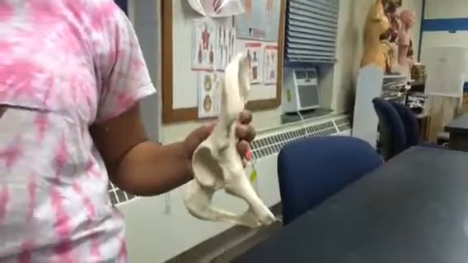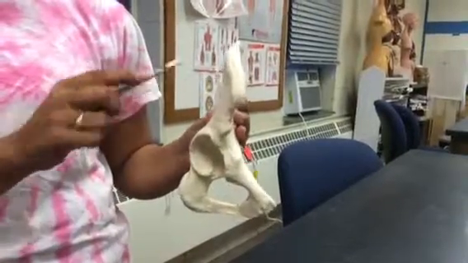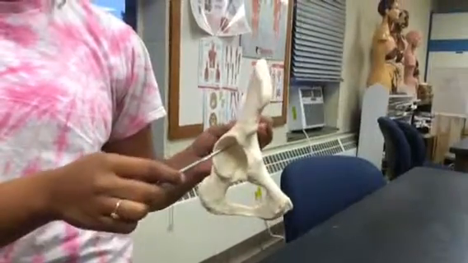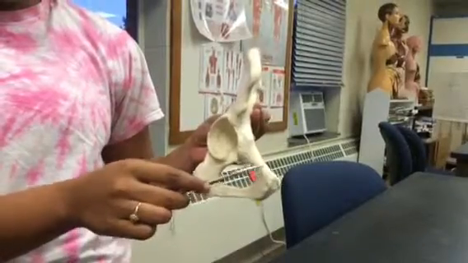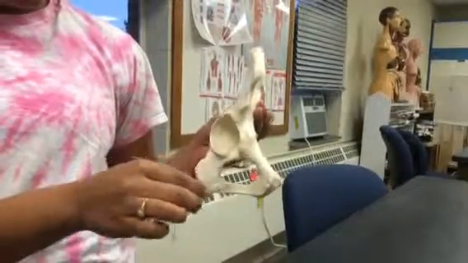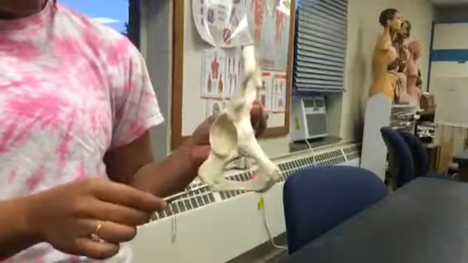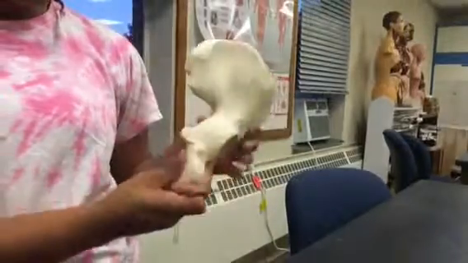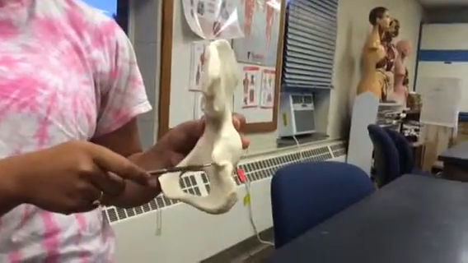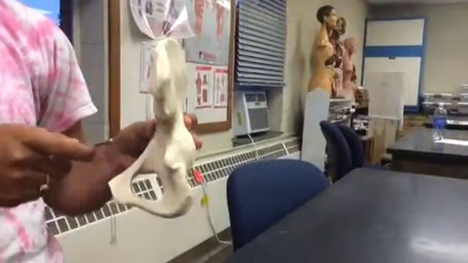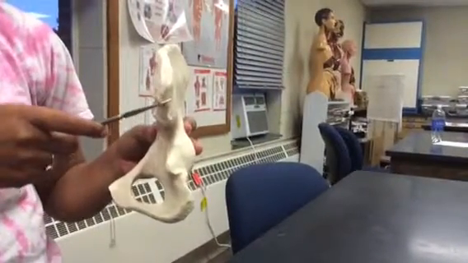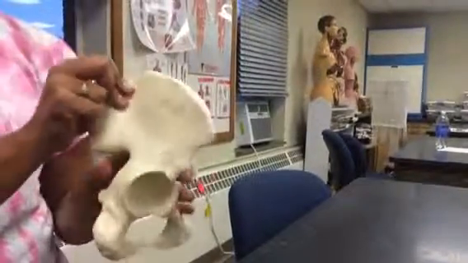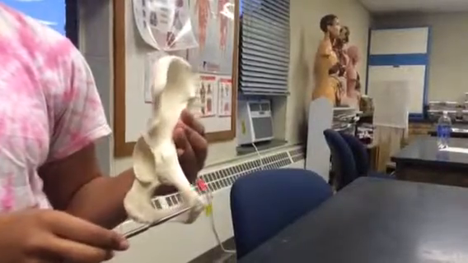This is a right pelvic bone. This is the iliac crest, the ilium, anterior superior iliac spine, anterior inferior iliac spine, acetabulum, the pubis, superior ramus, inferior ramus, obturator foramen, ischial ramus. This is your ischium, ischial tuberosity, posterior view, lesser sciatic notch, ischial spine, greater sciatic notch, posterior inferior iliac spine, posterior superior iliac spine, and this is your iliac fossa, where the two bones connect. In the front is your pubic symphysis.